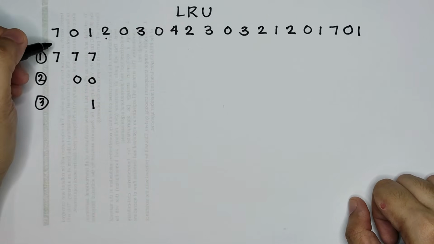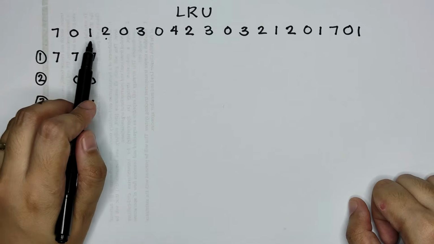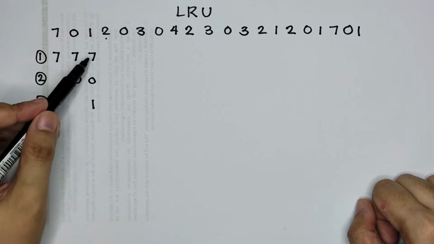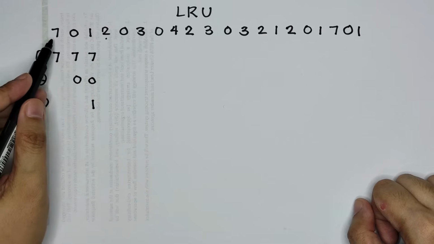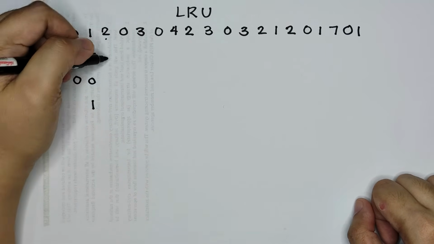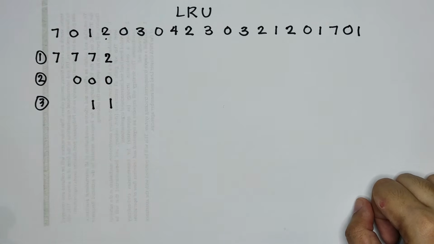Which of them is least recently used? Okay, since 1 is the most recently used, and then next is 0, and then next is 7, since our value is 7, 0, 1. So we'll replace 7 with 2 and just copy 0 and 1.